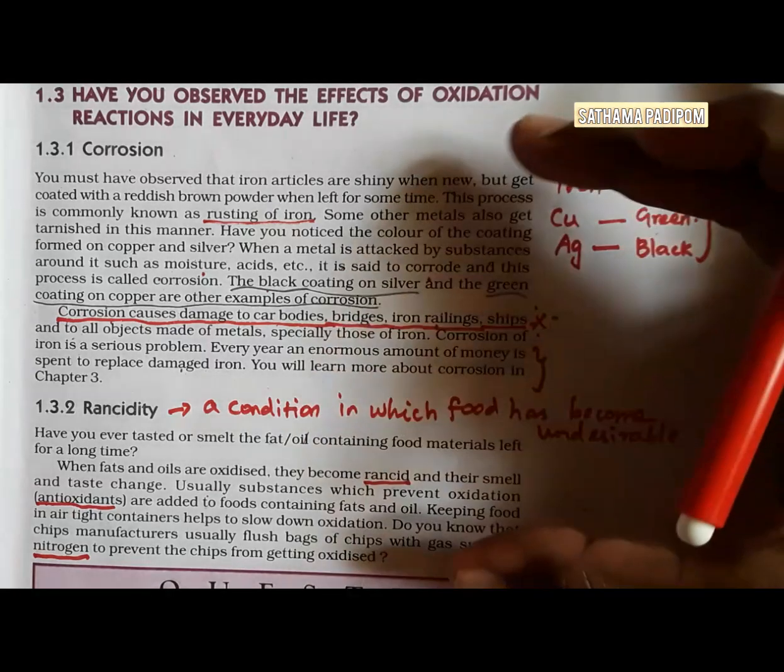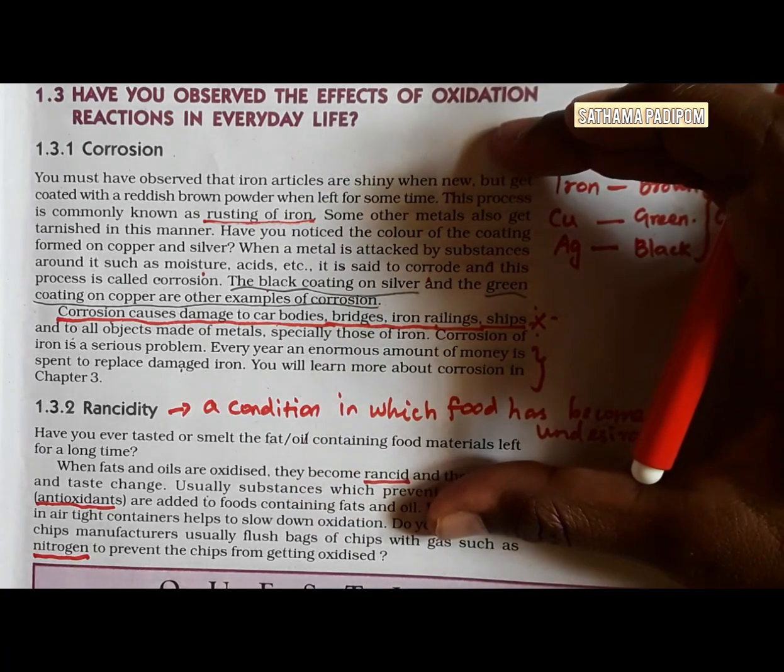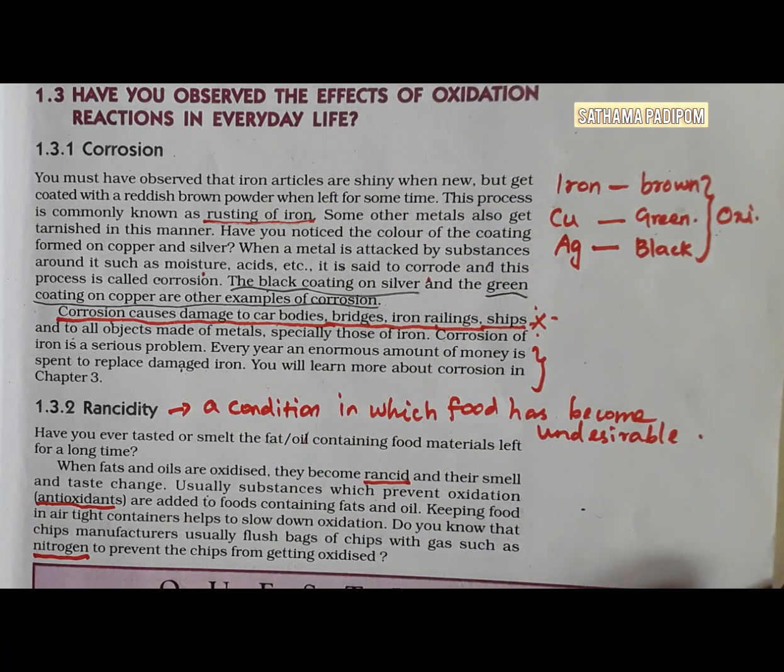Okay, so you have to read these two paragraphs clearly and understand them. And we will see in the next video.